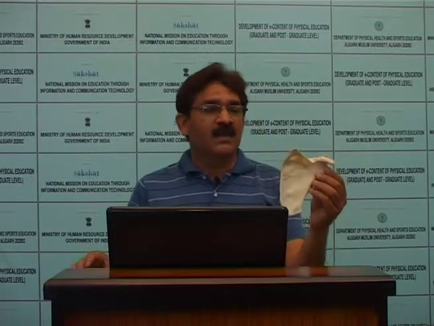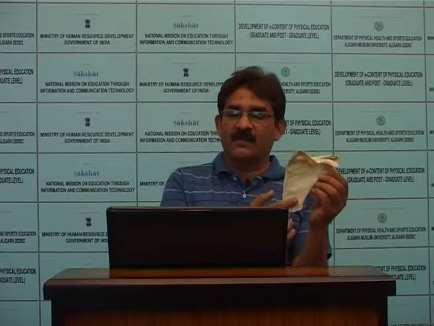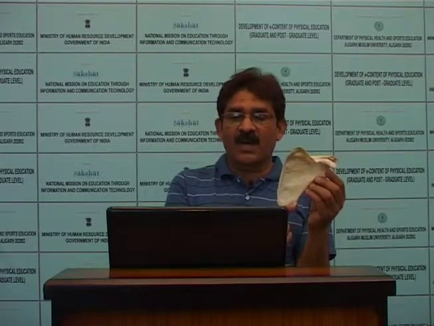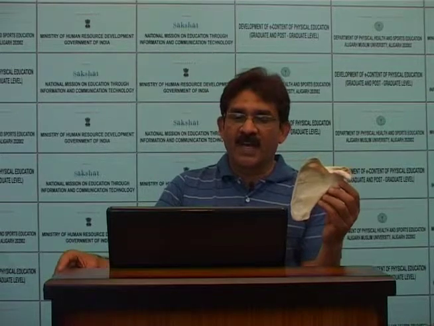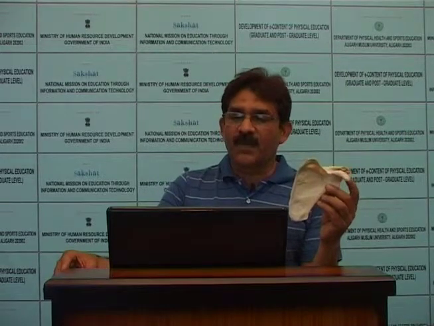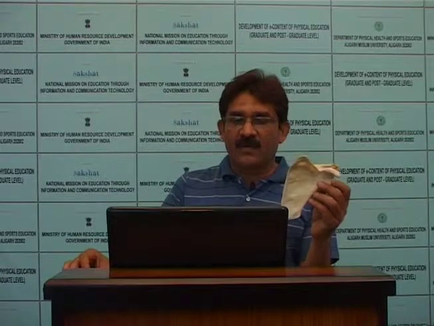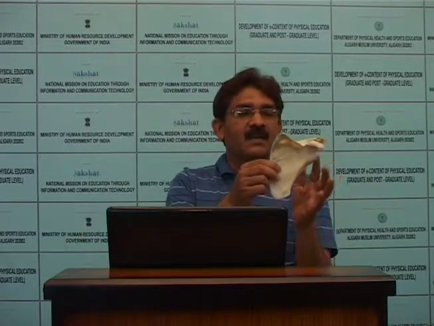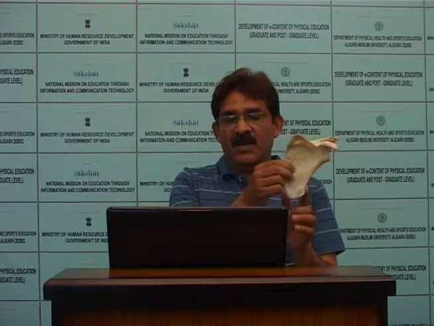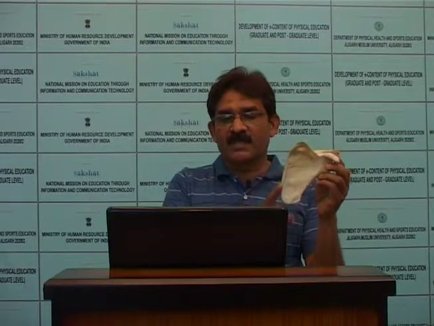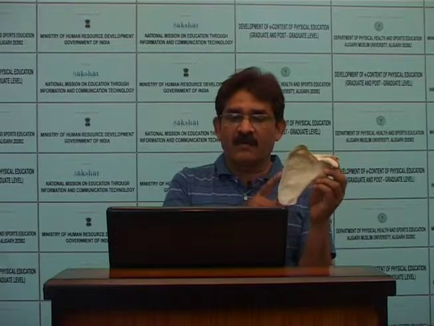The next bone is the scapula. This is the costal part of the scapula. It has three borders: superior, with the coracoid process and the superior notch. This is the superior notch. Lateral or axillary border, and medial or vertebral border. This is the lateral border and this is the medial border, the vertebral border.